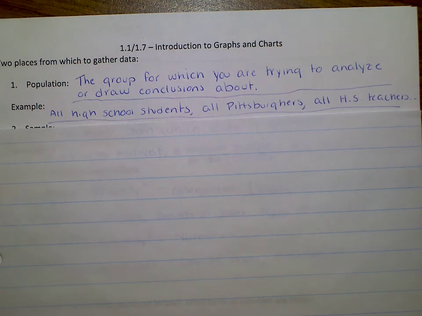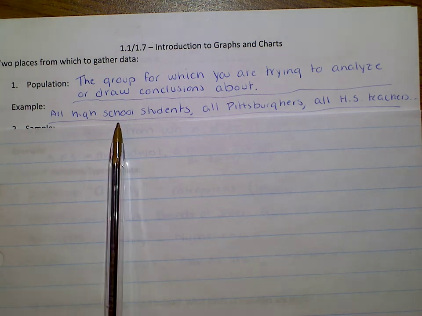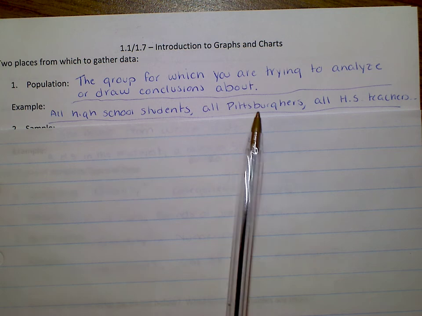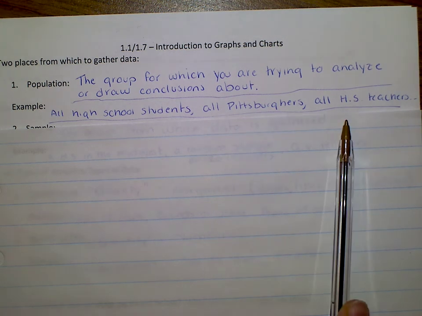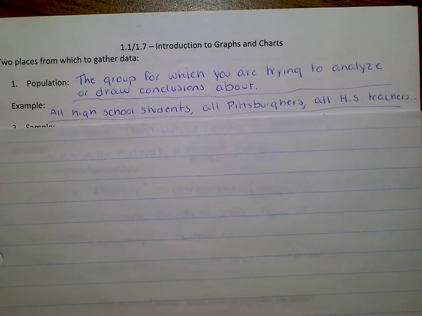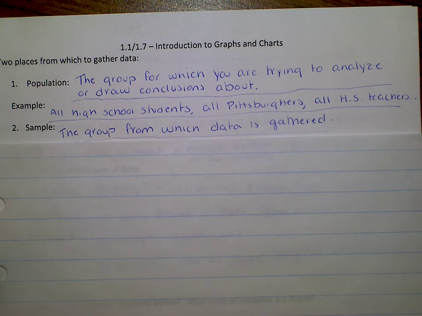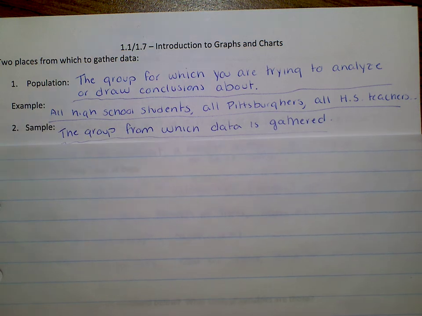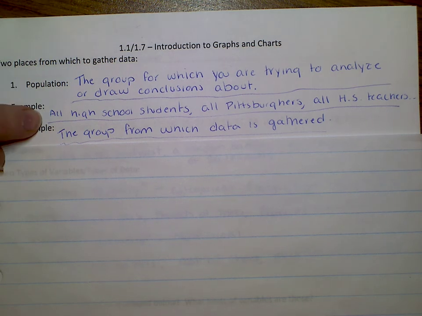Now, a really important thing is most of the time you cannot interview or get in contact with all high school students or all Pittsburghers or even all high school teachers. It's just too many people. And so that leads us to most of the time, not all of the time, but most of the time, a sample is taken. And so the sample is the actual people or group or whatever that you actually get data from.